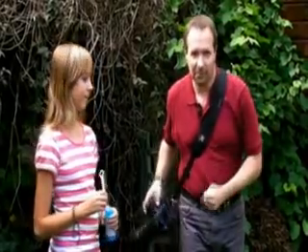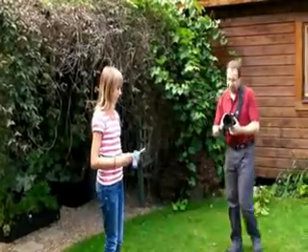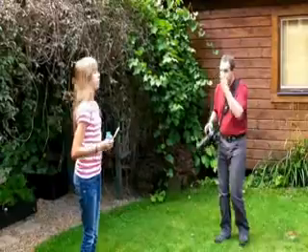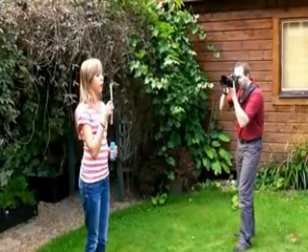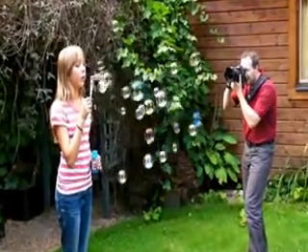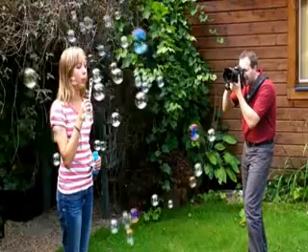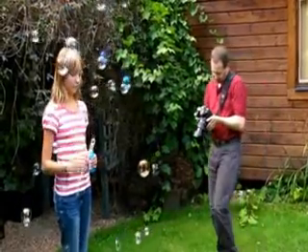Now, another good tip is to move yourself back as well and use the long end of a telephoto zoom lens to go in nice and tight, because again, that'll help to blur the background out of focus. So let's set myself up. Okay, and we're pretty much ready. So Freya, in your own time, if you'd like to blow some bubbles. Excellent. And again. Okay, let's stop there a second.